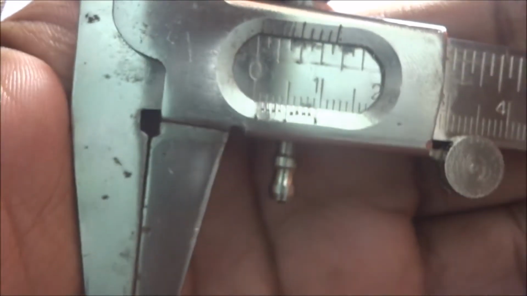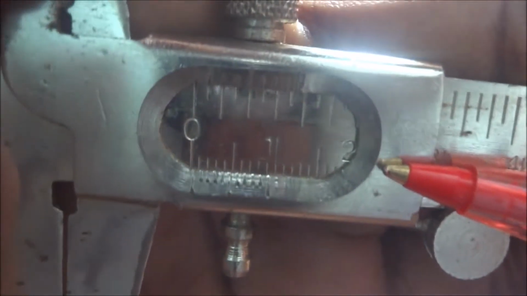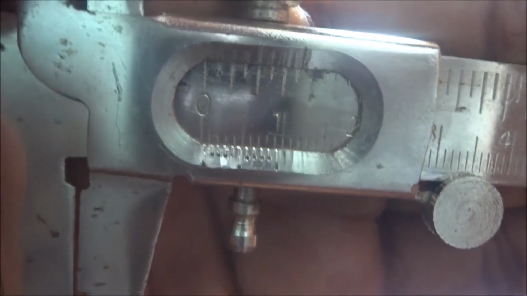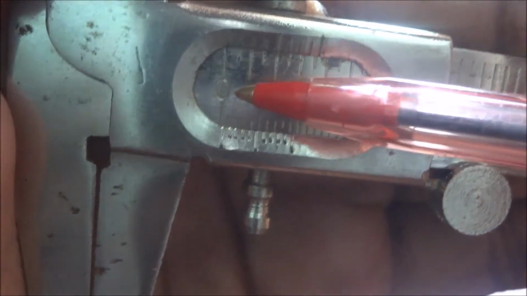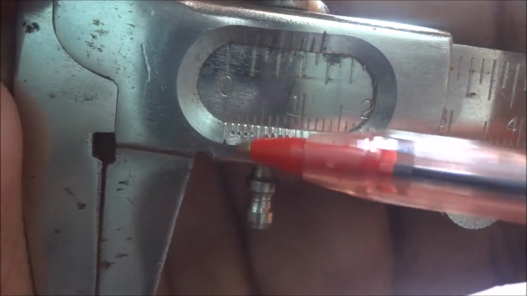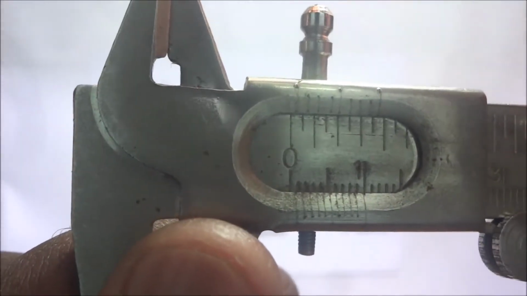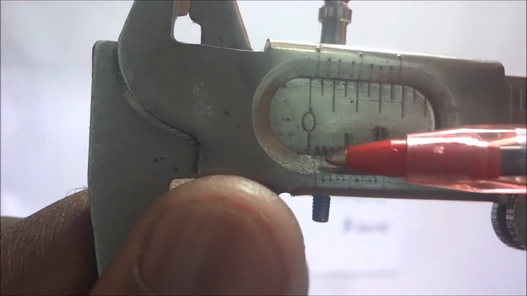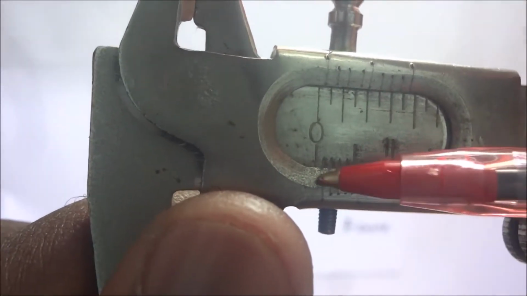Now, if you look, the jaws of this vernier caliper are fully closed. But if you look closely, if your eyesight is sharp, the 0 mark on the main scale is not exactly coinciding with the first graduation on the vernier scale. Let's look at this other one. It's the same here. When these jaws are fully closed, you may realize that the 0 mark on the main scale is not coinciding with the first graduation on the vernier scale.